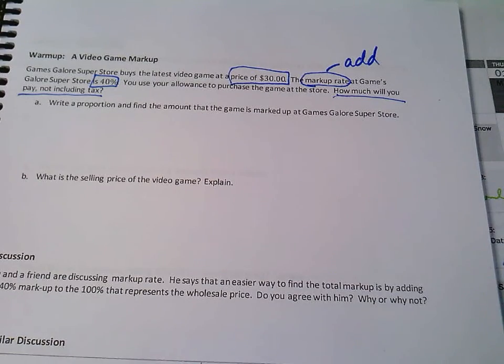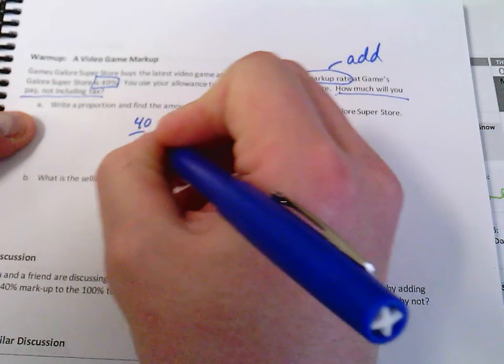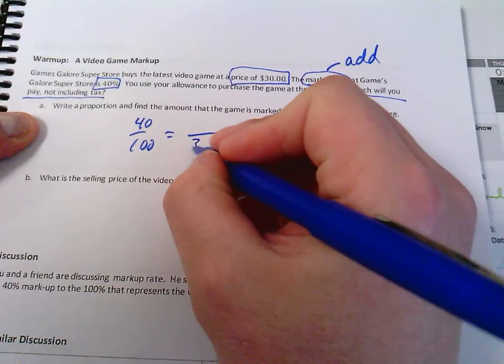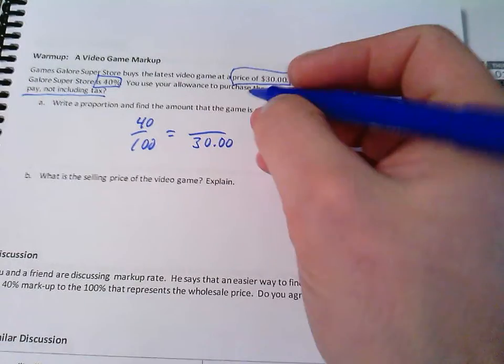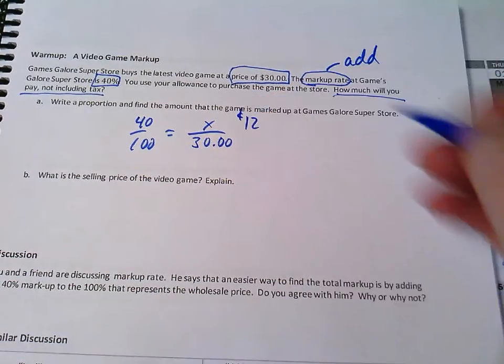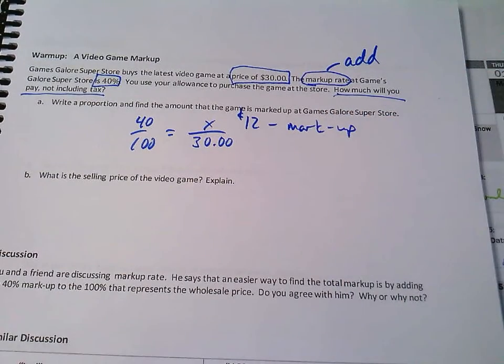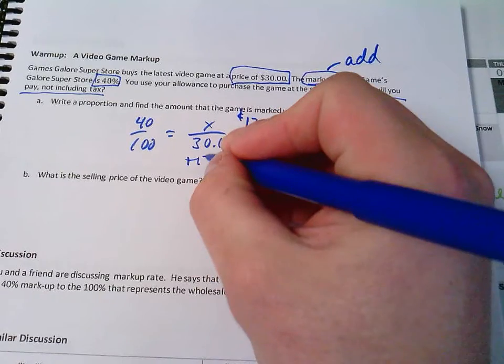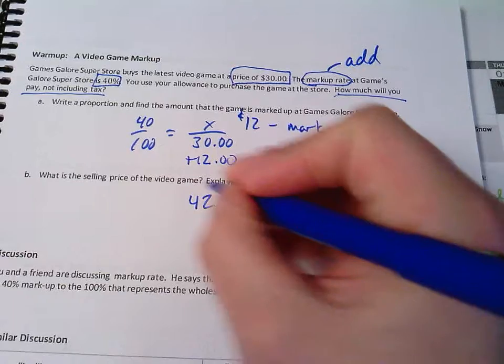All right, so we're going to use a proportion. Percent over 100, 40 over 100. Okay, the price that they bought it for becomes the whole amount. That's what you're starting with. Do your cross multiplying here. And you get $12. Okay, now this is the amount of the markup. It's not what they're going to sell it for. So they're going to add that $12 to the cost. So they're going to sell the video game for $42. And then, of course, they can include the tax in there.